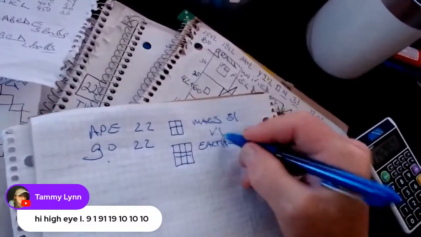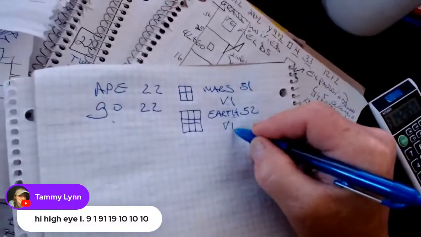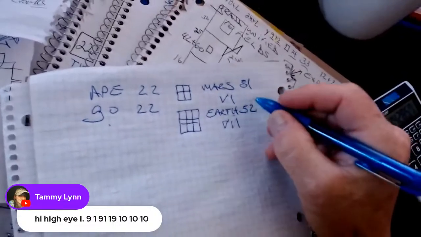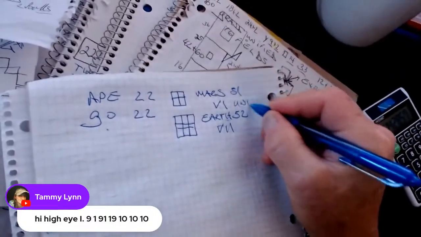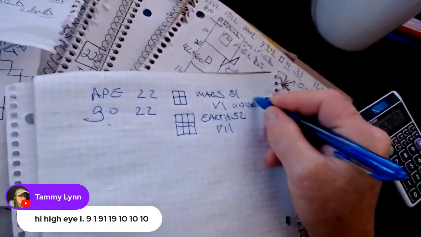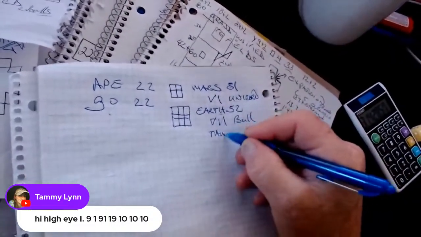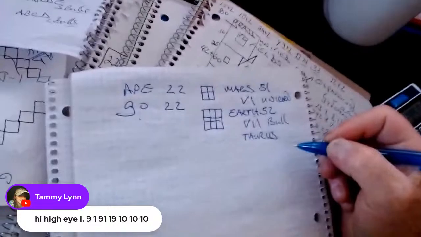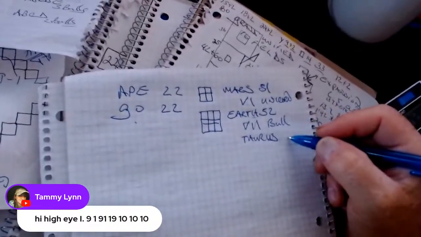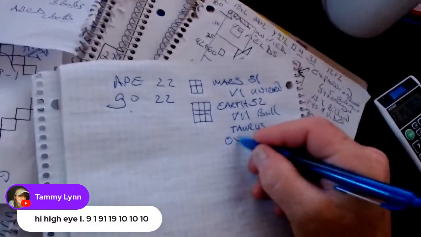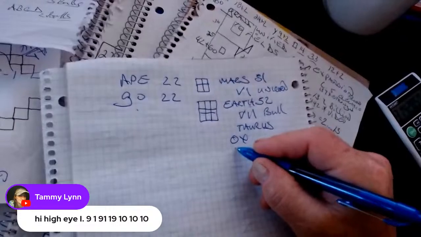Should we say it's part of the bull with Earth, but we have a unicorn with Mars. And here we have the bull. So we have the Taurus under the second sign, and then we have the ox under the second sign.